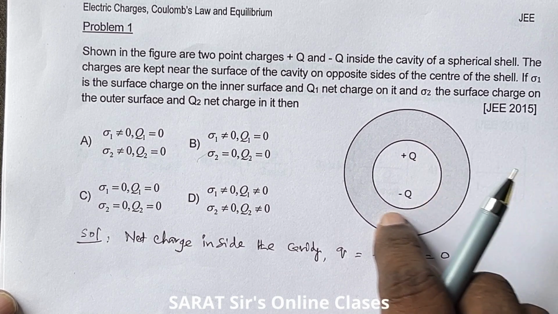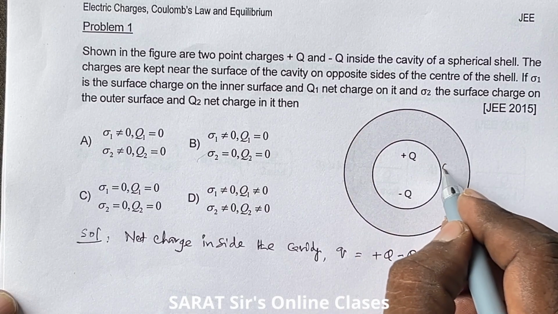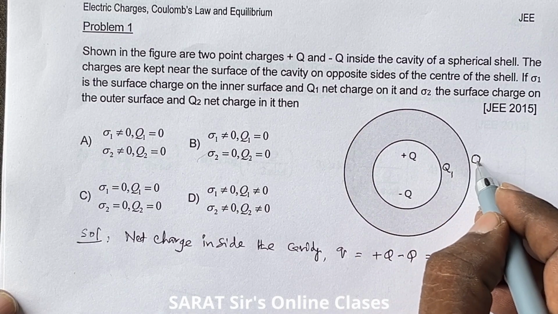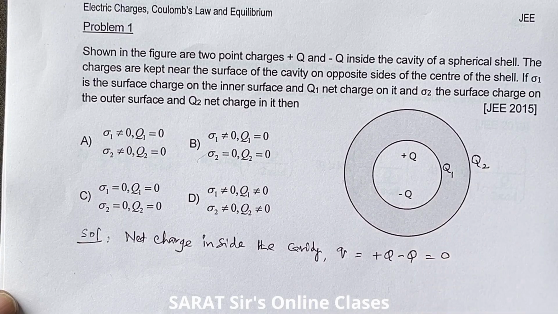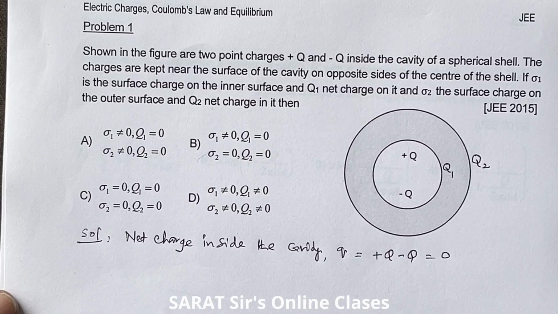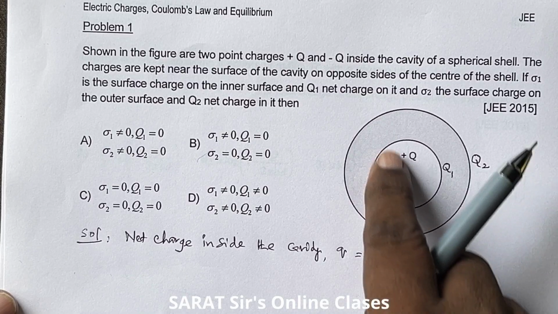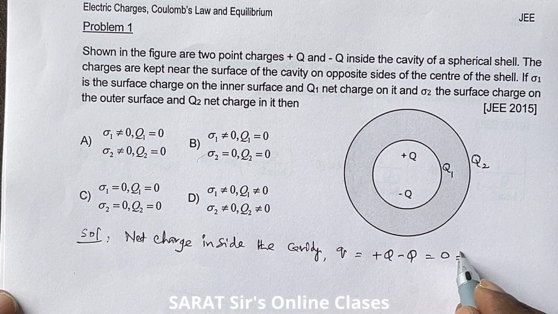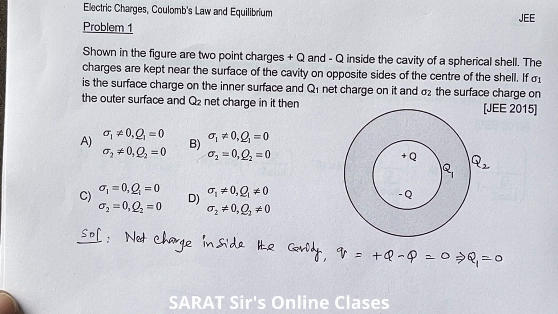On the inner surface the net charge is q1, and on the outer surface the net charge is q2. So the net charge q1 became 0. Therefore, q1 is equal to 0.